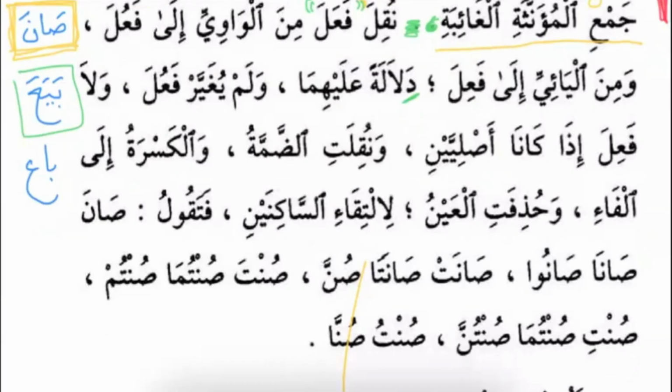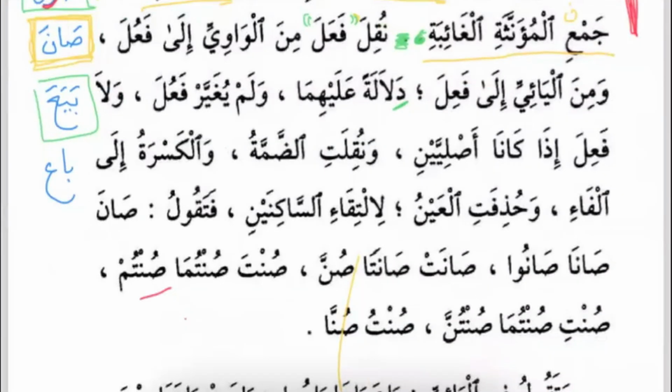It's already prepared. وَنُقِلَتِ الضَّمَّةُ وَالْكَسْرَةُ إِلَى الْفَاءِ. But in this case, where there was already the pattern of fa'ila or fa'ula, you don't have to make any alteration in terms of that middle vowel, that middle letter.